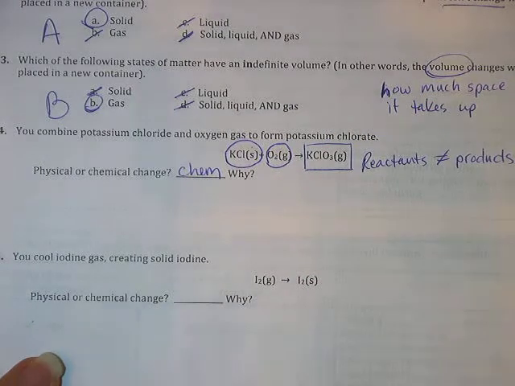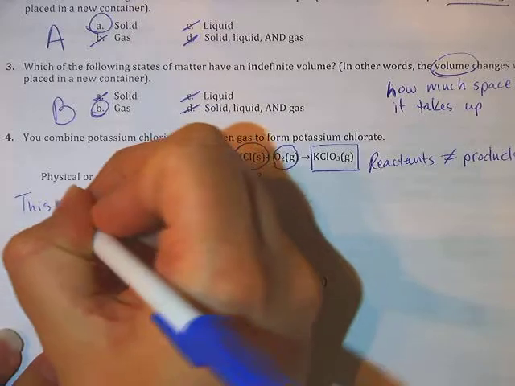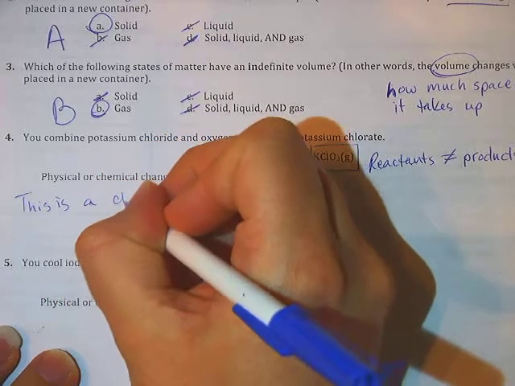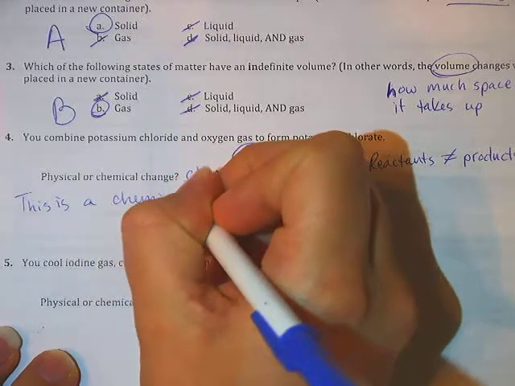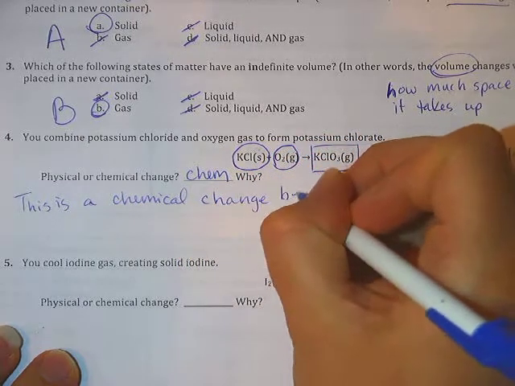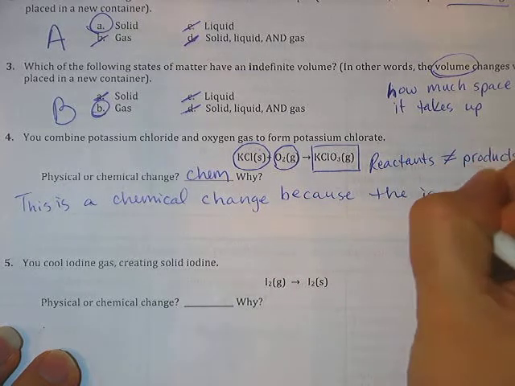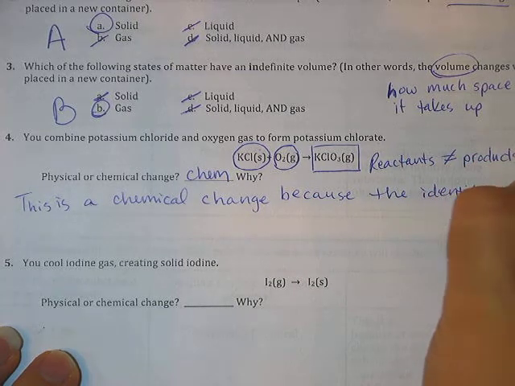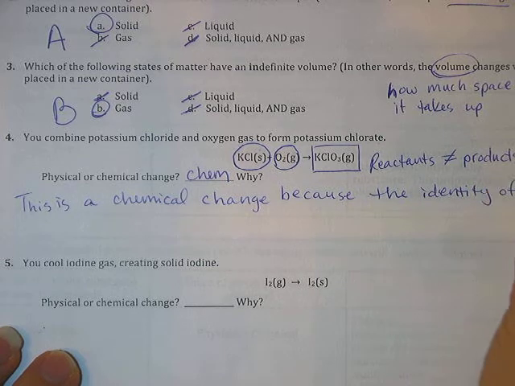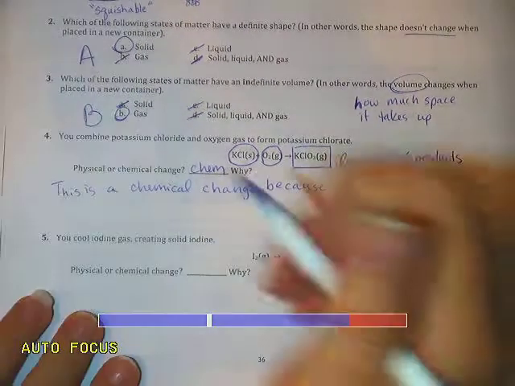When you answer why, you need to do it with a complete sentence. This is a chemical change because the identity of the reactants, let me zoom out a little.